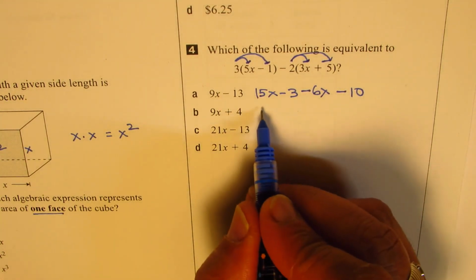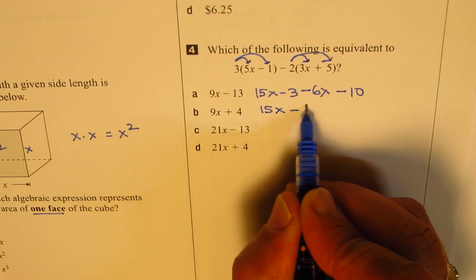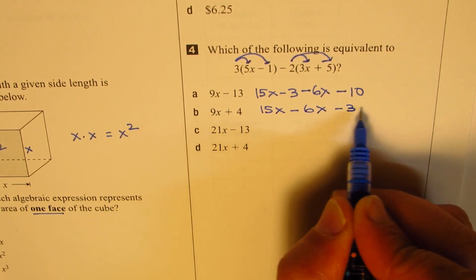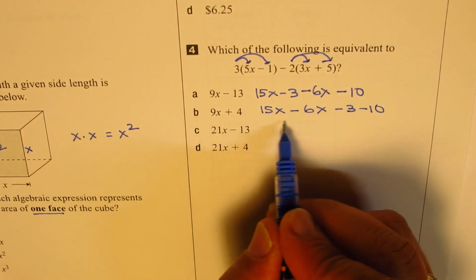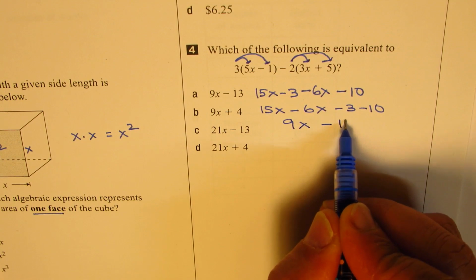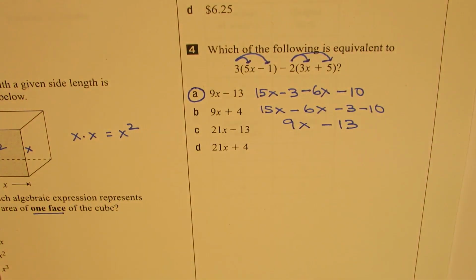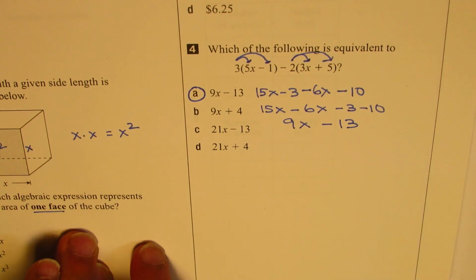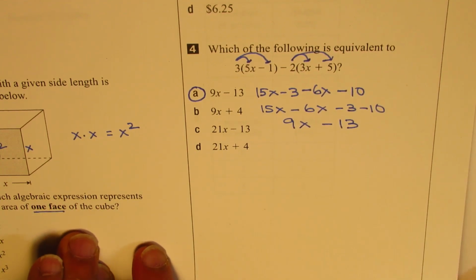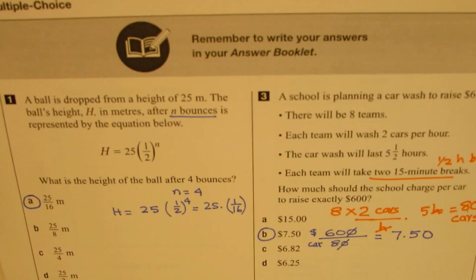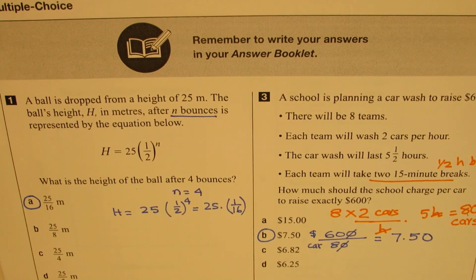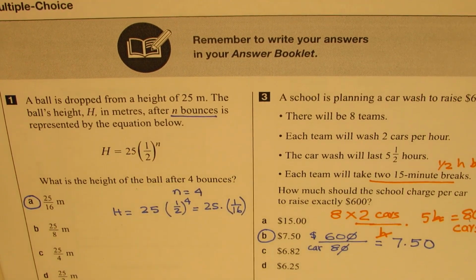Now 15x minus 6x you have to do, minus 3 minus 10, and that is 9x, and this is minus 13. So option A is the right option. So I hope this is absolutely clear, right? So that is how you're going to solve it. Now let's move on to the next page and see what is question number 5.